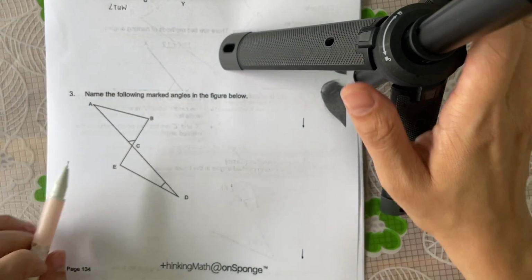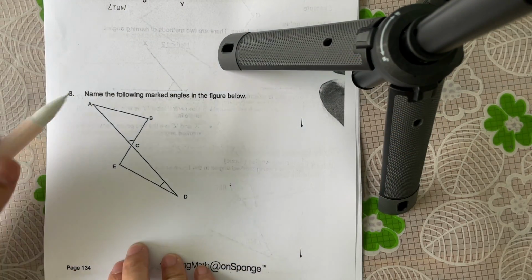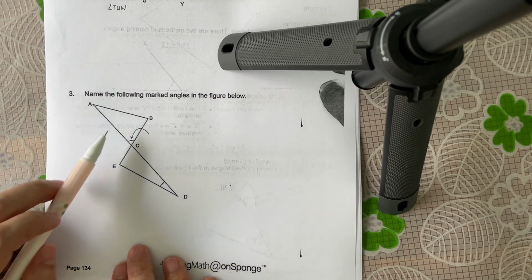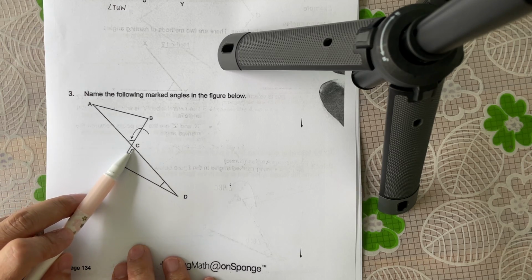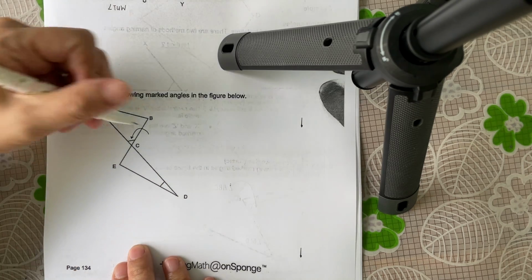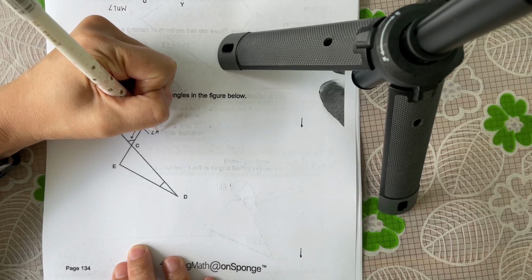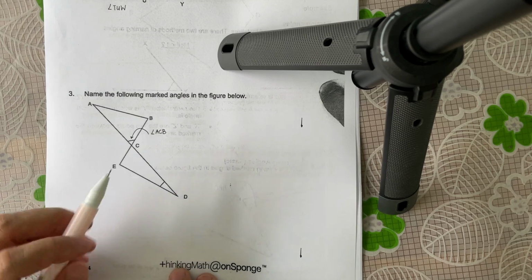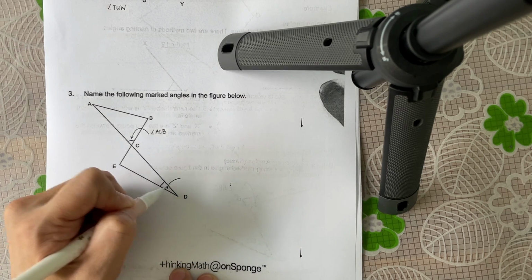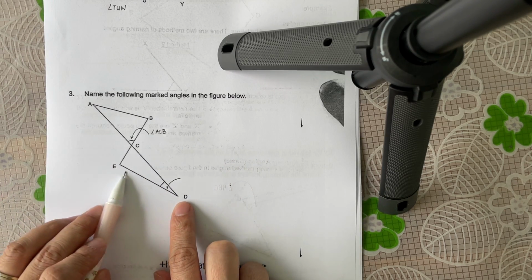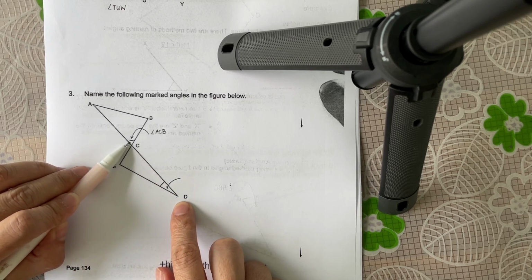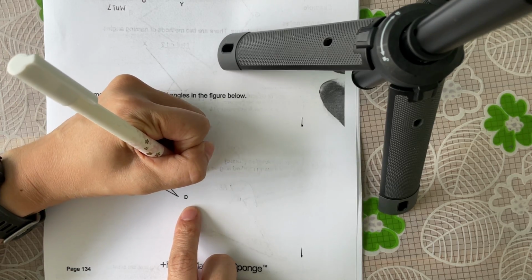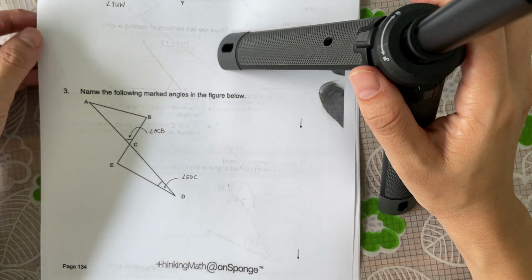The next question, they ask you to name the marked angles as well. This first angle over here is formed by two lines, AC and CB. So we will label this as angle ACB. This angle over here is made up of which two lines? ED and DC. So EDC. That's how we label it. Moving on.